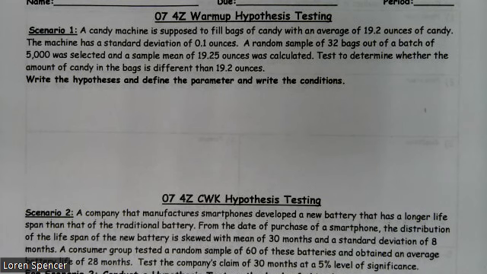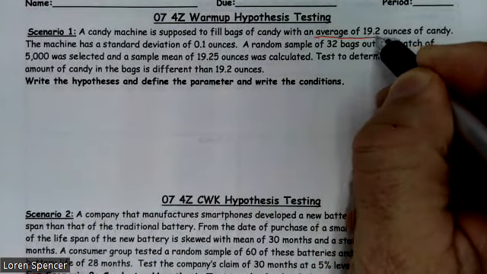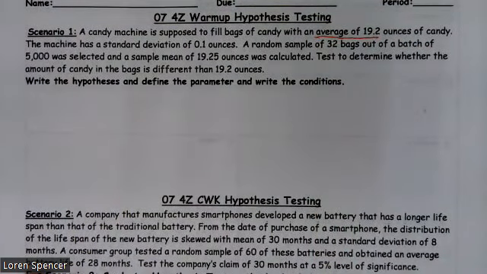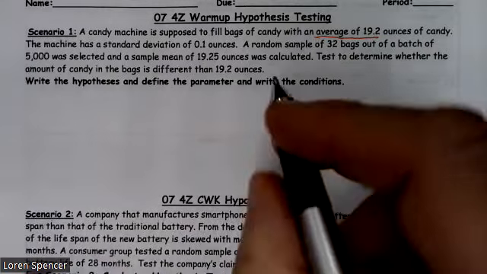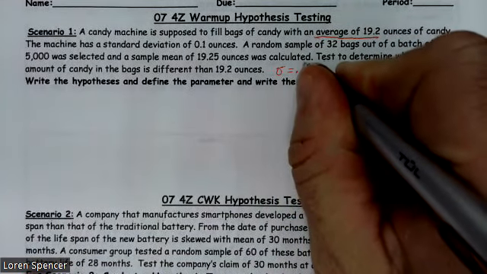We're going to do a warm-up on hypothesis tests. A candy machine is supposed to fill bags of candy with an average of 19.2. That's probably really important. The machine has a standard deviation of 0.1. This is the population standard deviation. This didn't come from a sample.